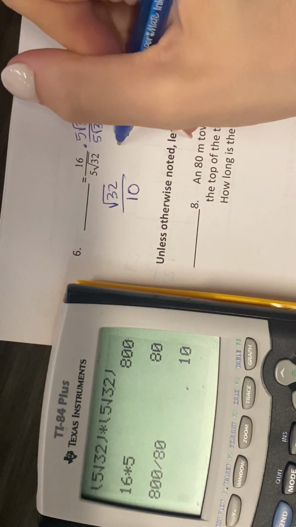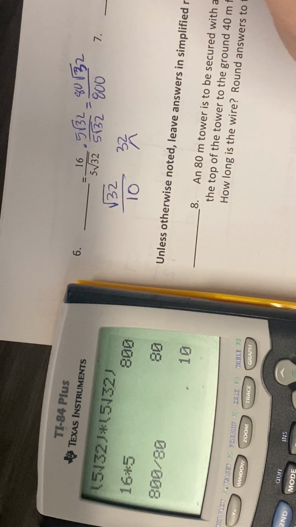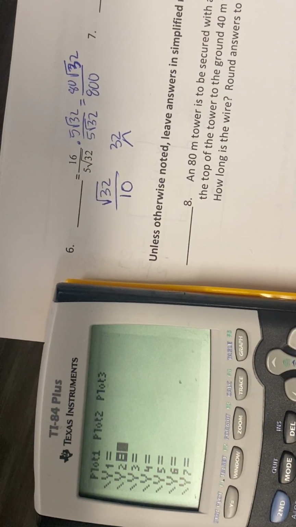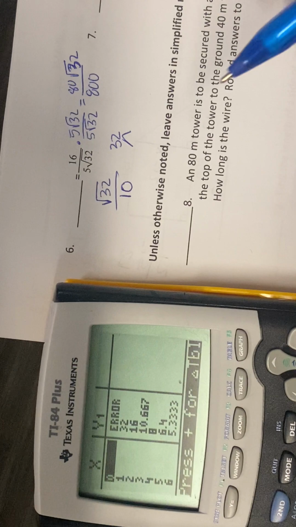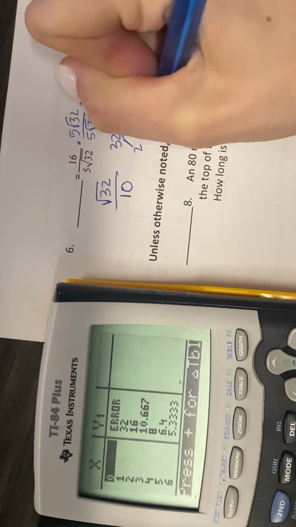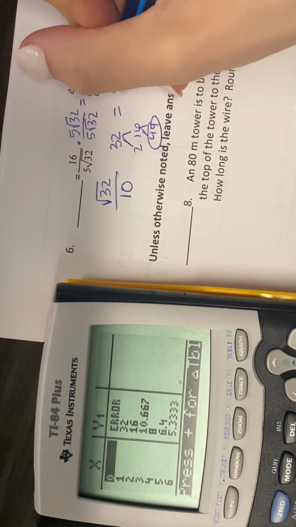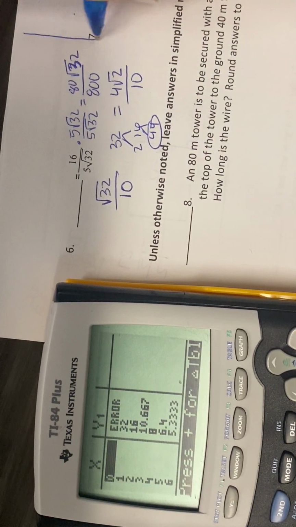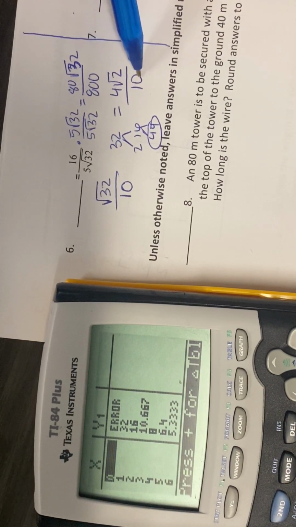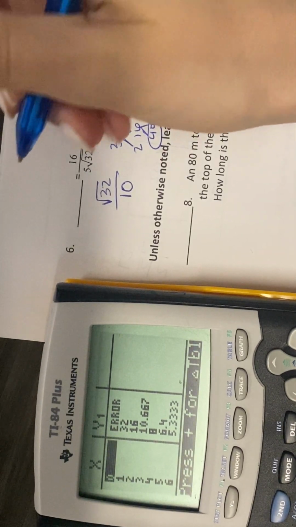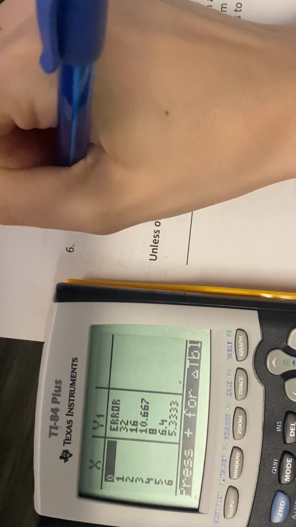But now I know that I need to break down my 32. And the biggest square root that goes into 32, I'm going to go to y equals, and I'm going to do 32 divided by x. And my biggest, oh, look, 16. So 2 times 16, which is 4 and 4. So my answer is going to be 4 root 2 over 10. Let me draw a line. Well, again, we can simplify 4 and 10. A 2 goes into both of them. So divide by 2, and we're going to get 2 root 2 over 5.